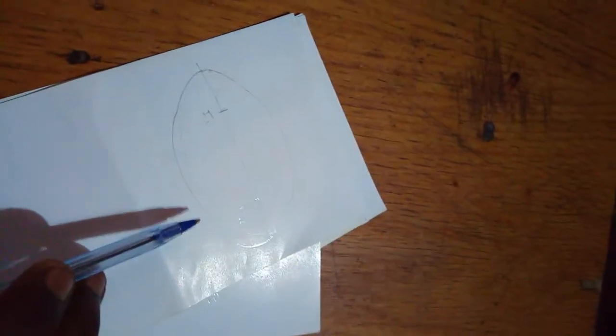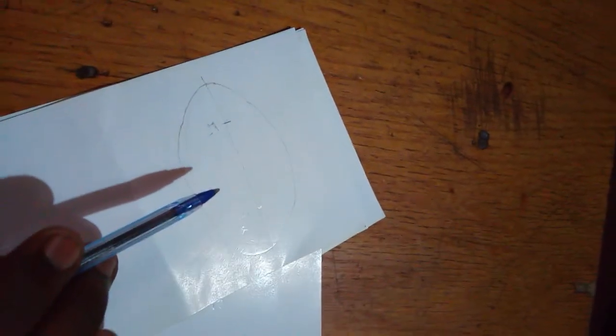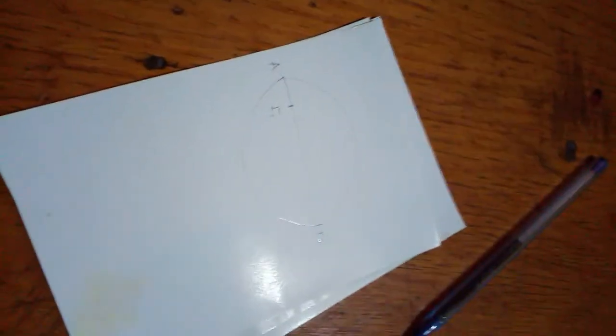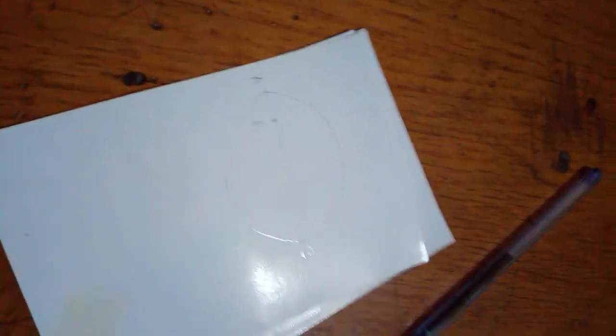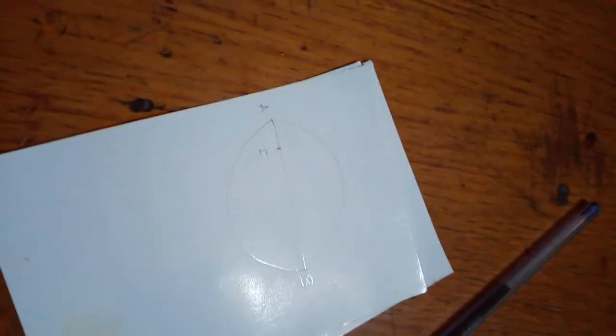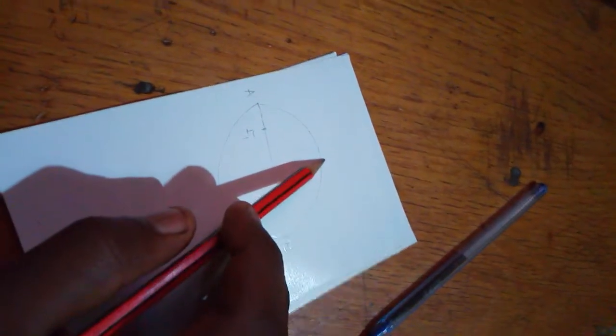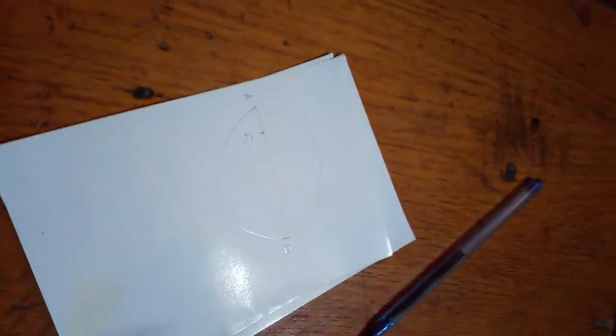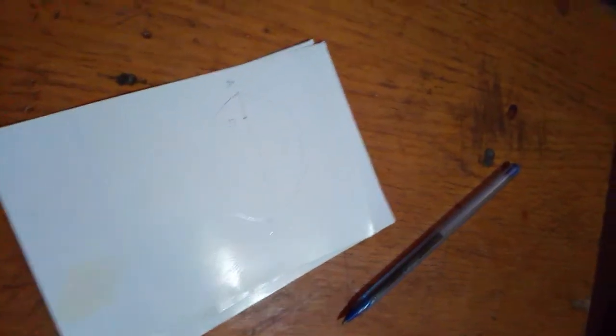Now, when we look at an ellipse, we can see that an ellipse is nothing but just a unit circle that has been stretched outwards. By definition, we define an ellipse as a set of points on the locus whose sum of distances from two fixed points, which are usually the two foci, is a constant. That is the definition of an ellipse.